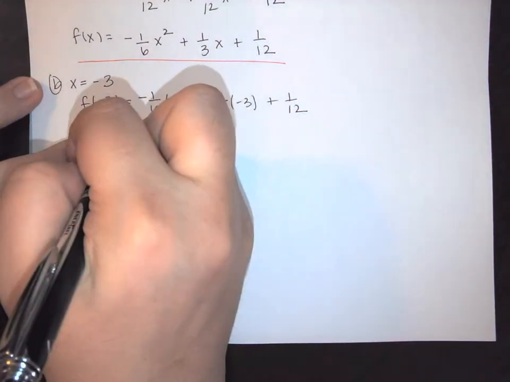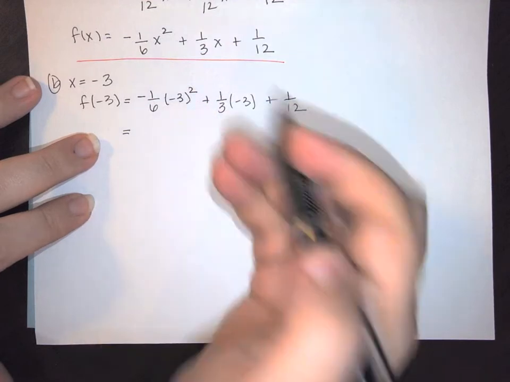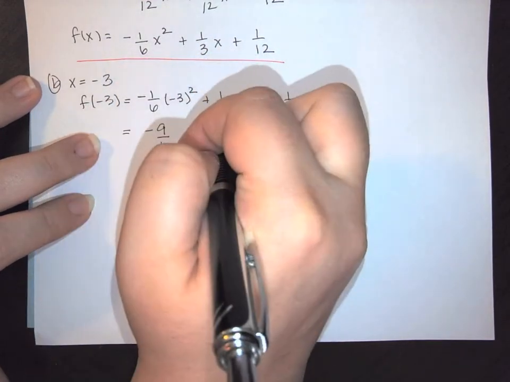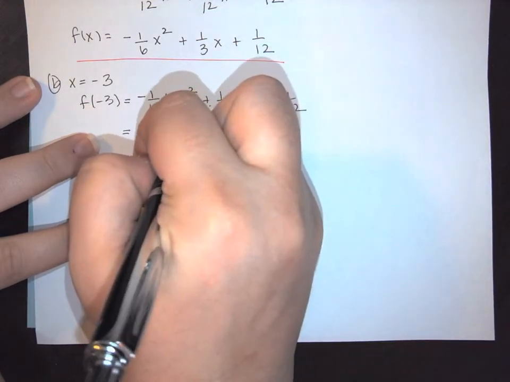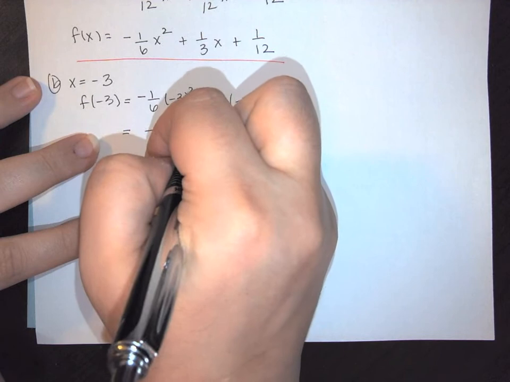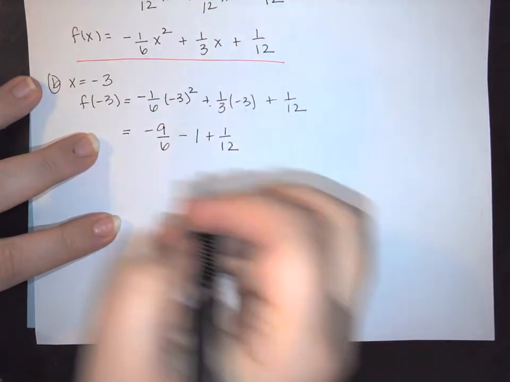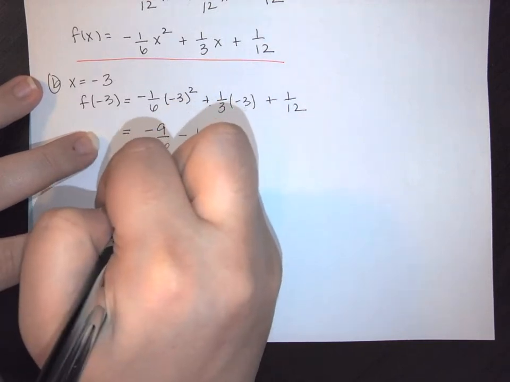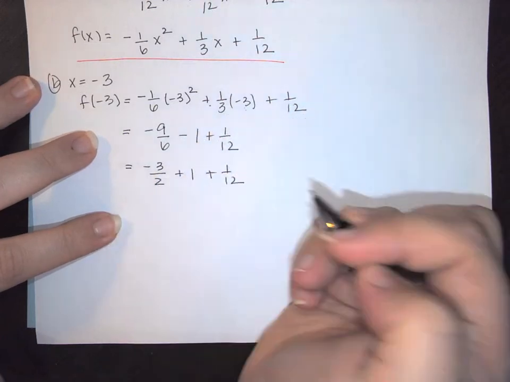So we need to go ahead and combine and reduce. So 3 squared is 9, so this becomes negative 9 over 6. My positive and negative becomes minus. 3 over 3 is 1, and then I have plus 1 over 12. 9 over 6 is going to reduce here to negative 3 over 2 minus 1 plus 1 over 12.